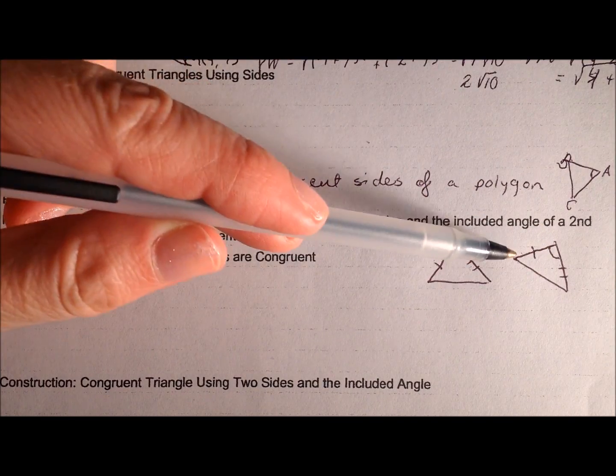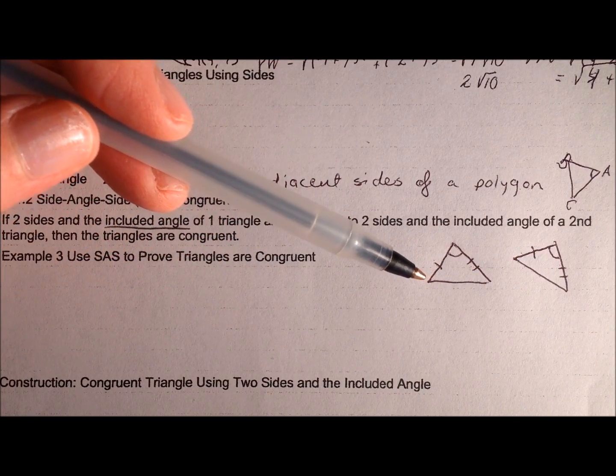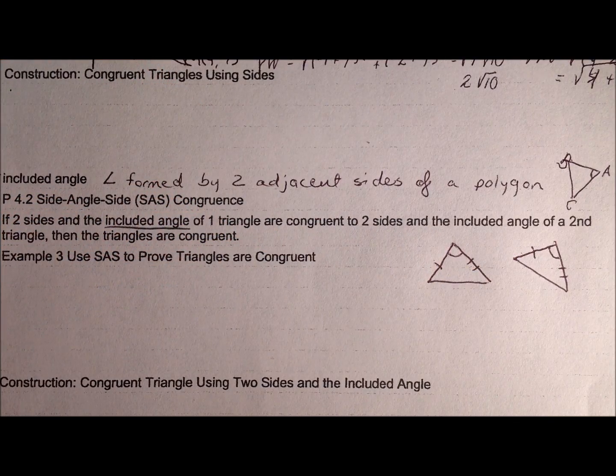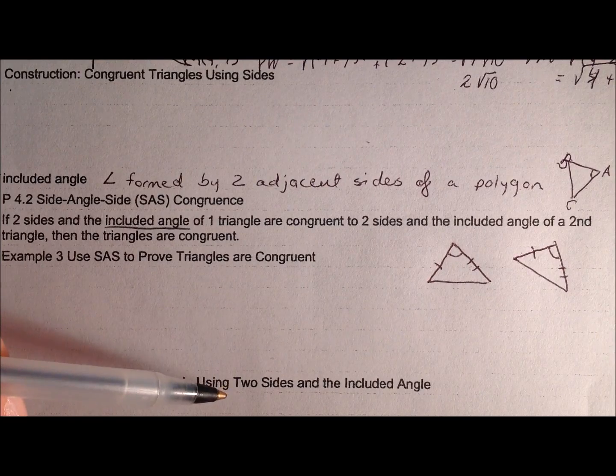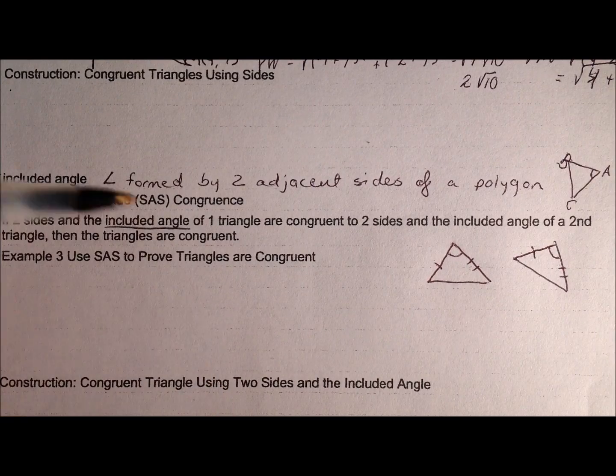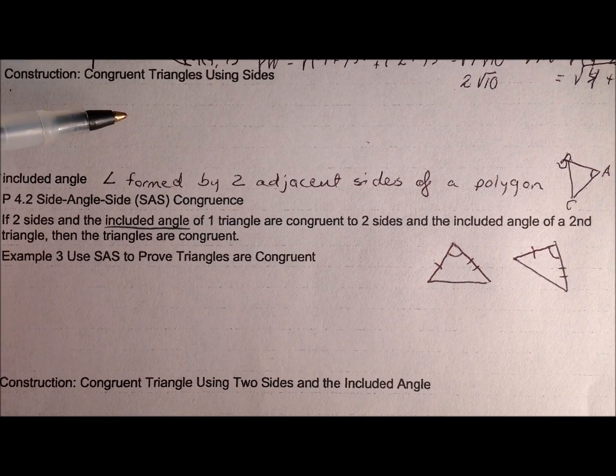So that's what this figure is illustrating. We're going to skip the proofs in the rest of this section, and as I said, we will do this construction of a triangle using 2 sides and the included angle, along with the earlier construction using side, side, side, together in class.